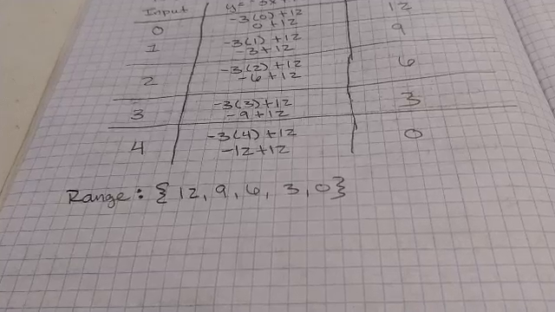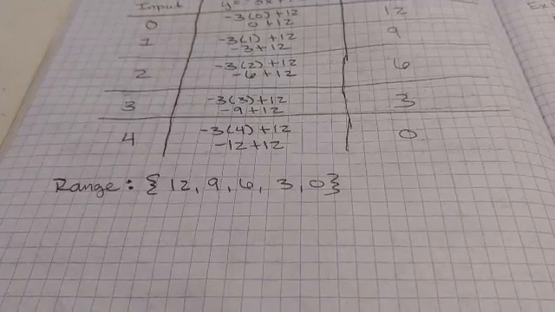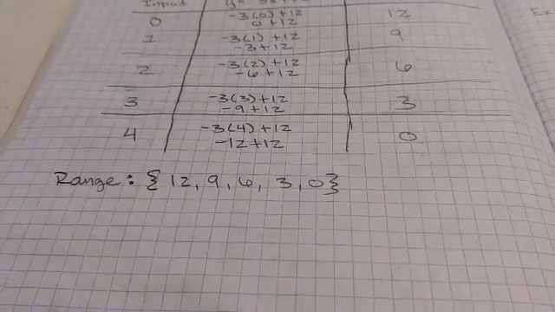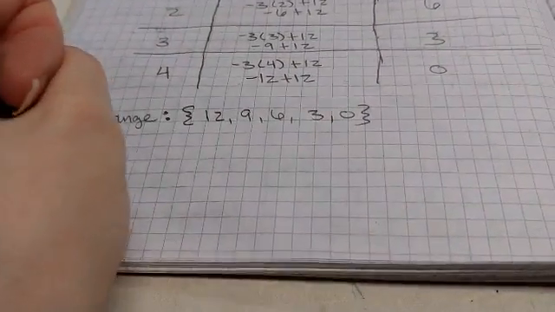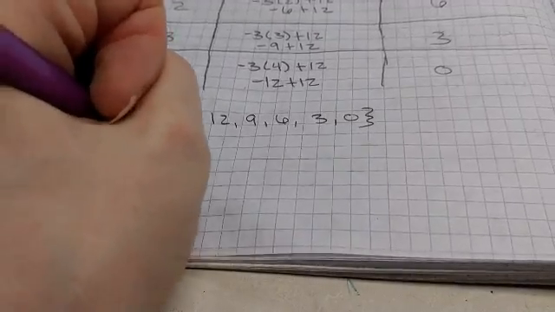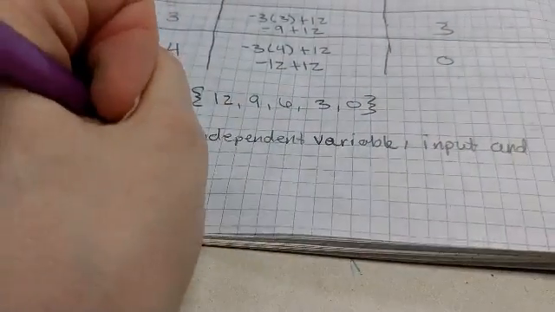That might be something you want to write down here if you have some room, that the domain, the independent variable, input, and x values are the same.